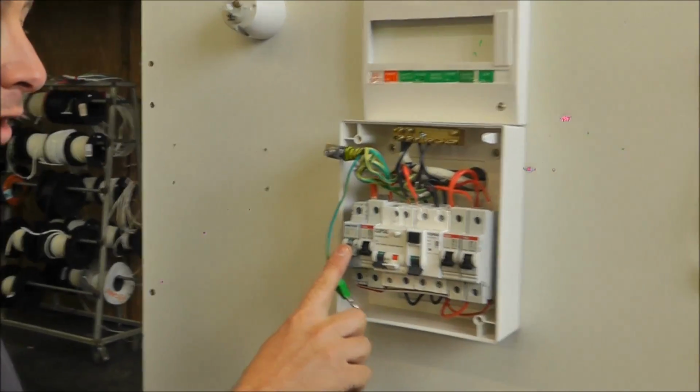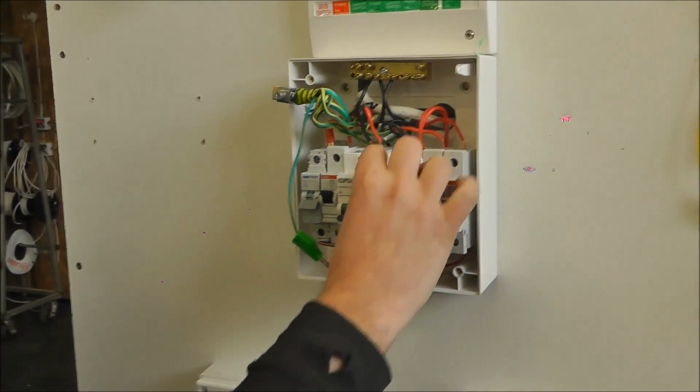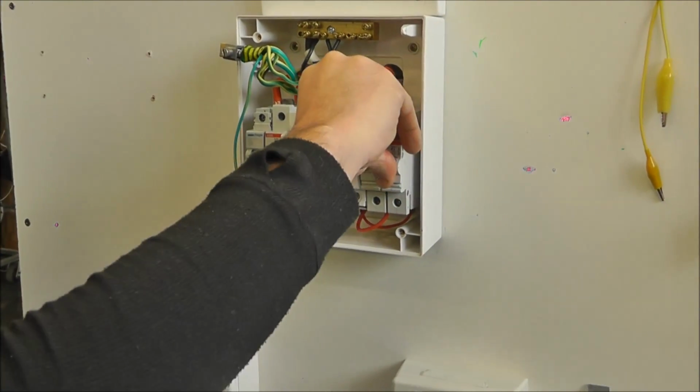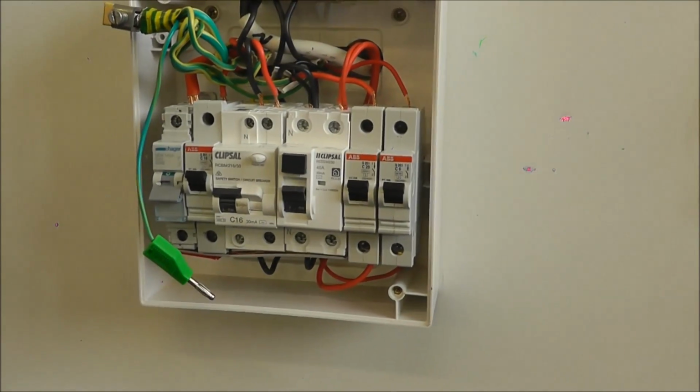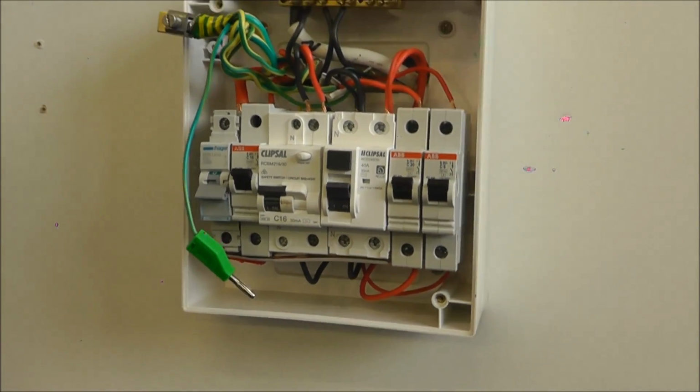I'm going to leave the main switch off. I don't care about that. Everything else is going on, because for me, I don't care about circuits at this point. I just want to make sure that what I'm dealing with is switched.